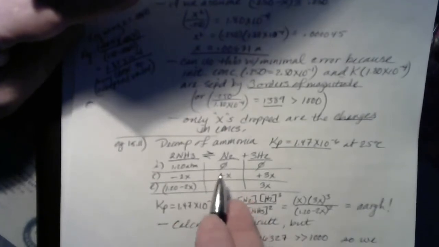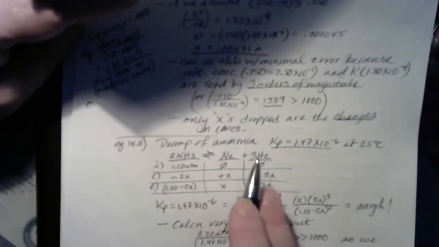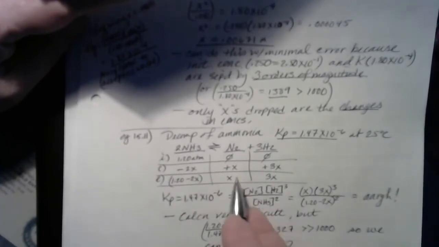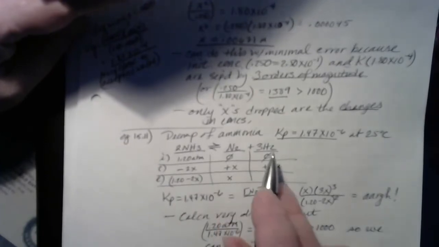We're going to be losing NH3 and gaining nitrogen and hydrogen. According to the stoichiometry of the reaction, the change in NH3 will be minus 2x. For the N2, it'll be plus 1x. And for the hydrogen, it will be plus 3x. So the equilibrium concentration for the ammonia will be 1.20 minus 2x, for the nitrogen it's just x, and for the hydrogen it's just 3x.